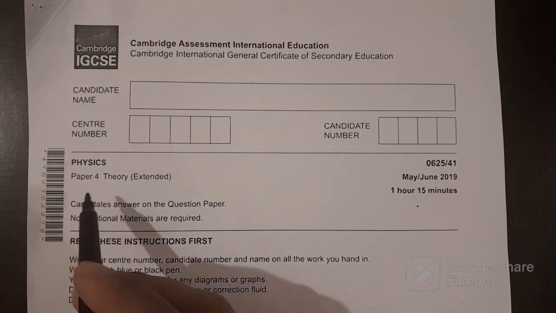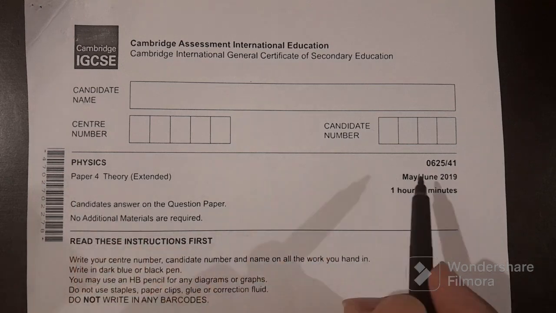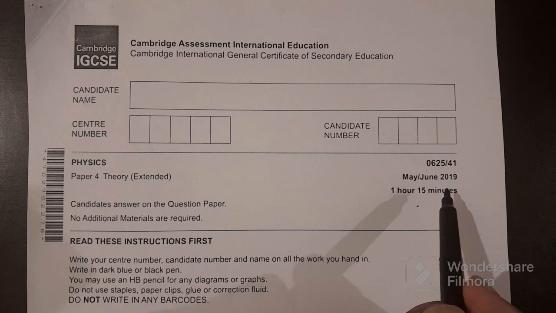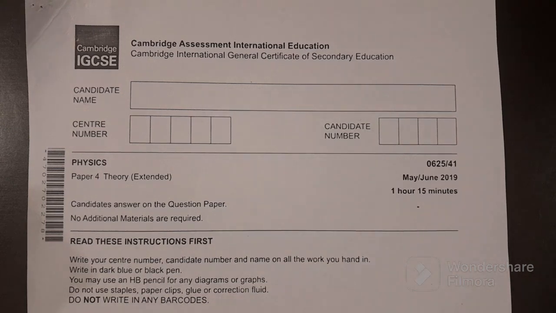So today I will be explaining Physics Paper 4, Code 0625, Paper 41, May/June 2019. Let's get started with the first question.